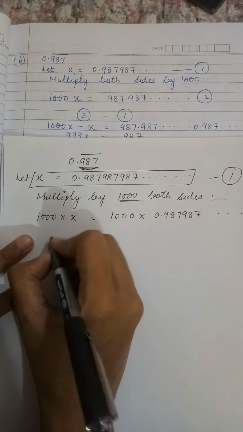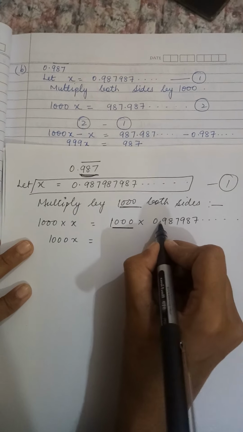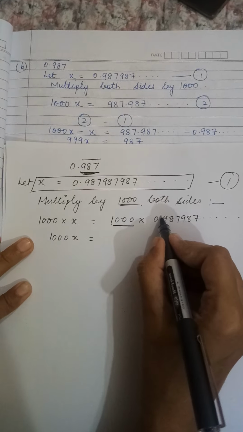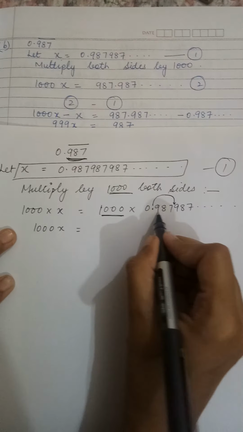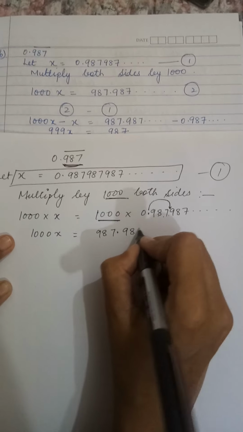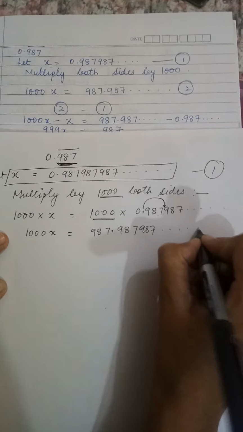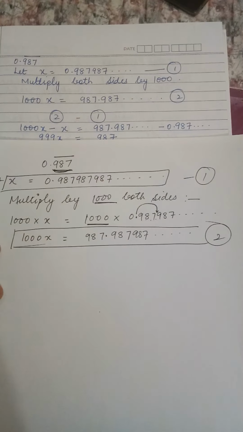Now what is 1000 into x? 1000x, and 3 zeros are there. The decimal is here, so I am going to shift this decimal 3 places ahead, because 3 zeros are there, 1, 2, 3, and here it will come. So it will be 987.987 and so on. And this I am going to take as equation number 2.